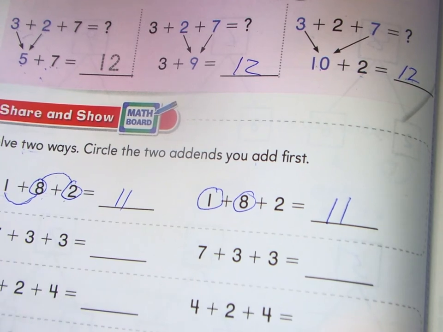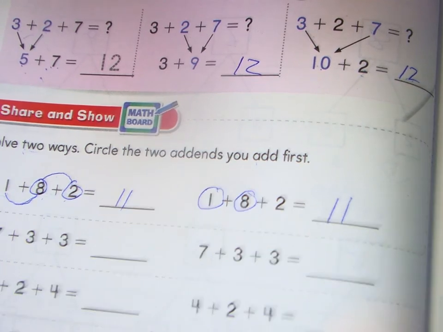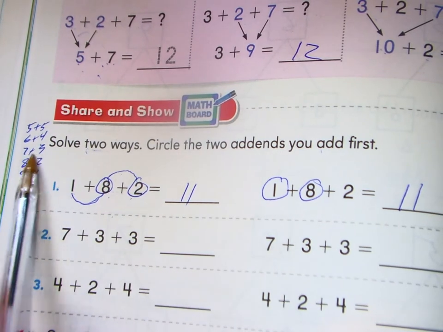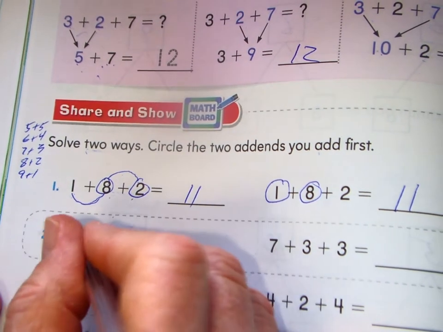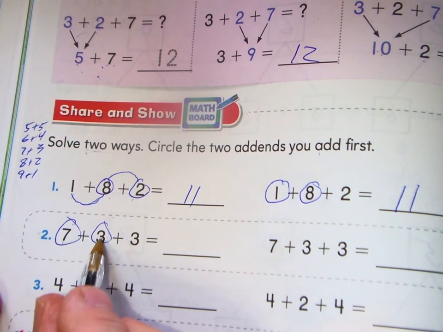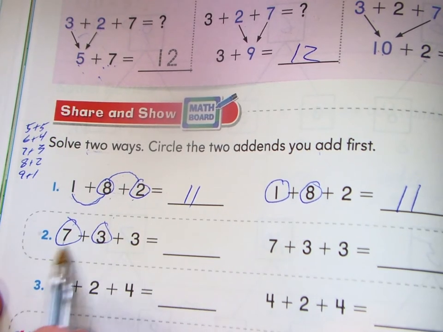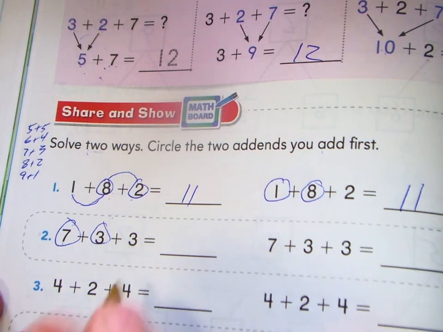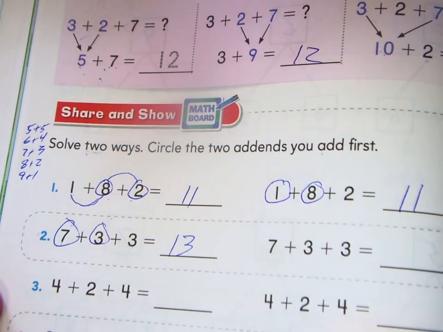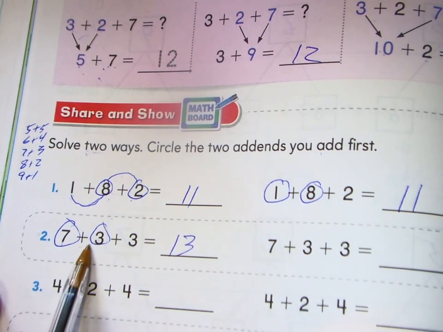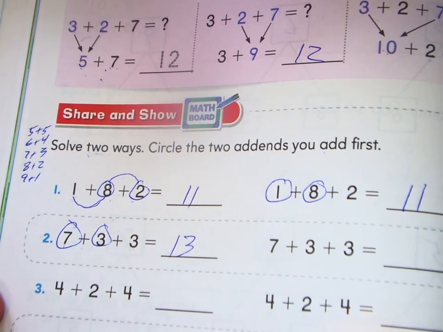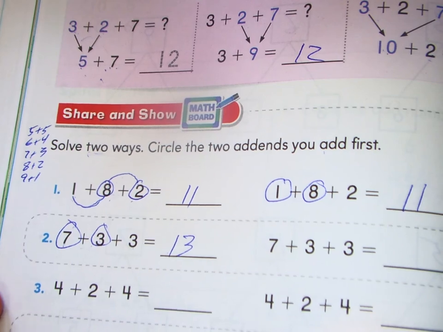Okay, look at number 2. Do you see a 10 here? You see a 10? How about a 7 and a 3? Isn't that a 10? Let's do that first. 7 and 3 is 10. 7 más 3, 10. Y 3, 10 más 3. 10 plus 3, 13. Right? Always adding 10 is very simple. 10 and 3, 13. 10 and 4, 14. 10 and 5, 15. Okay.